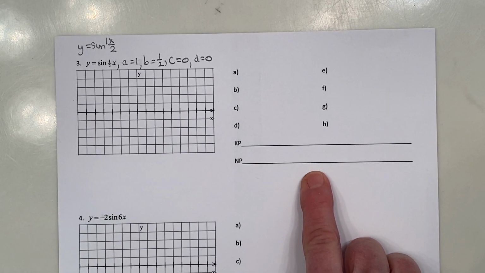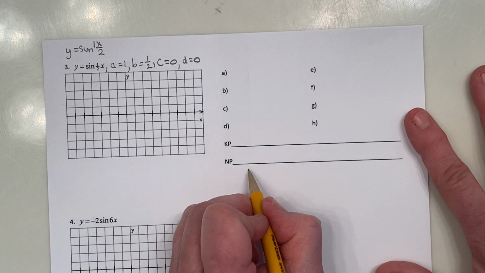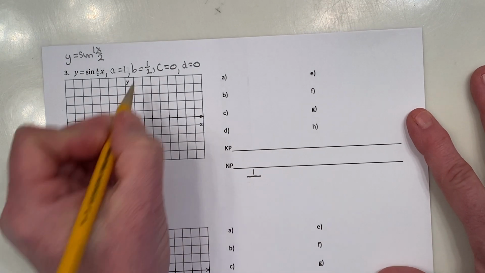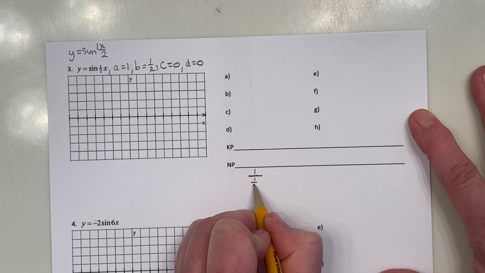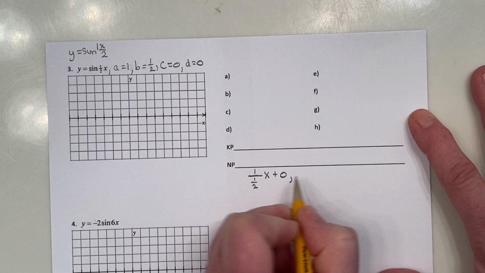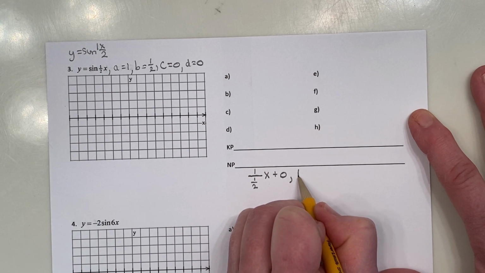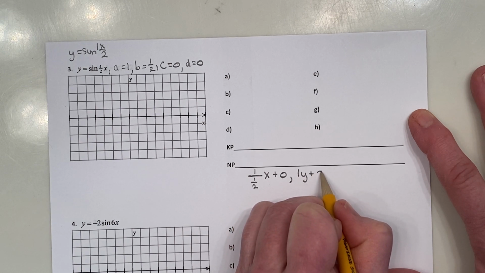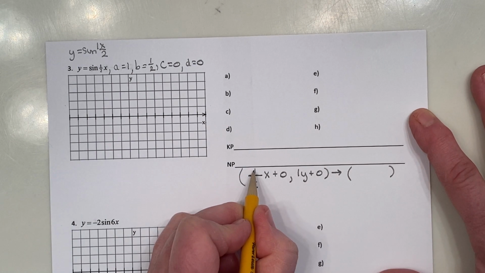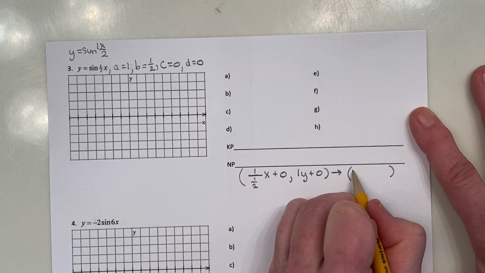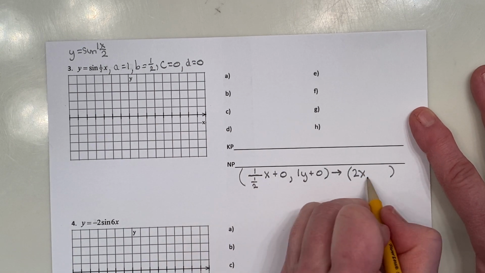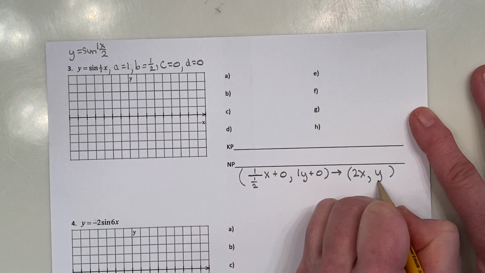Okay, let's come down here and modify the formulas. So for the formula, we take 1 and we divide it by b. Well, b is a half, so we've got to put 1 over a half times x plus any c values. And then we have a, which is 1, times y plus any d values. All right, so 1 divided by a half would give us 2. Remember, keep, change, flip, multiply by the reciprocal. 2x here, comma, no changes to the y.